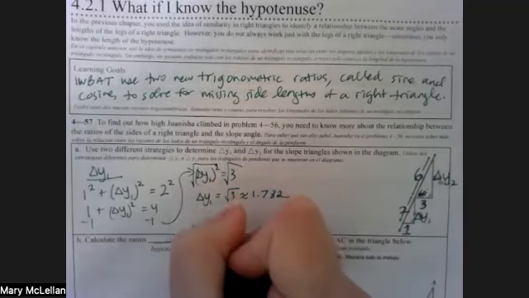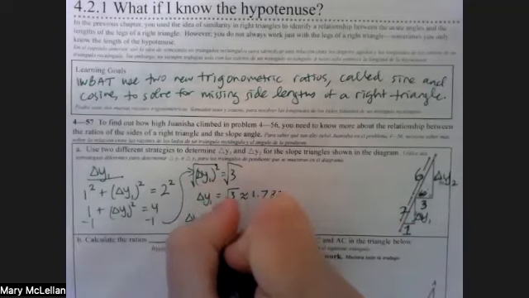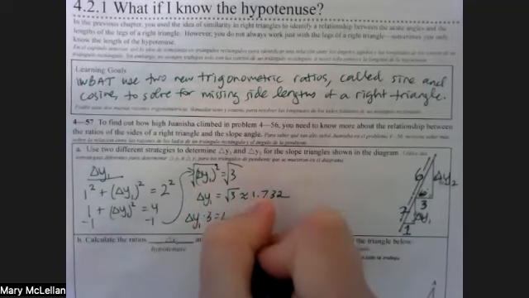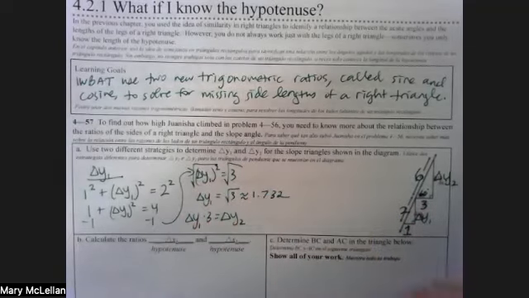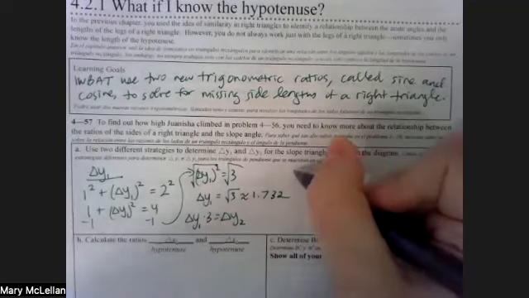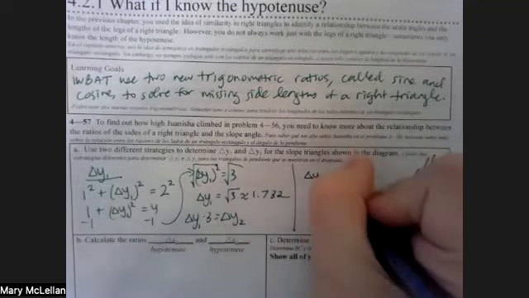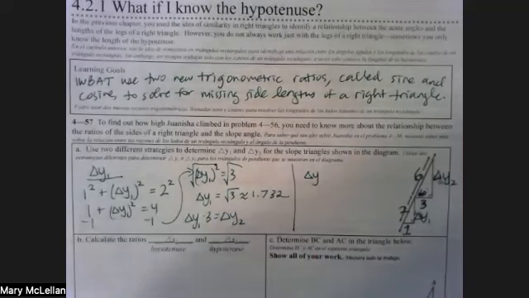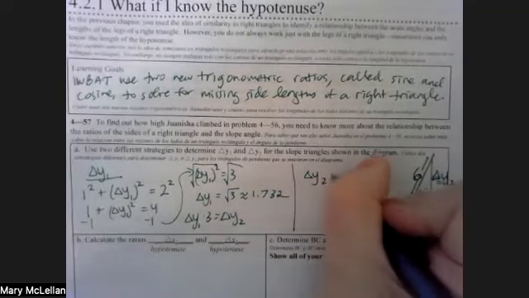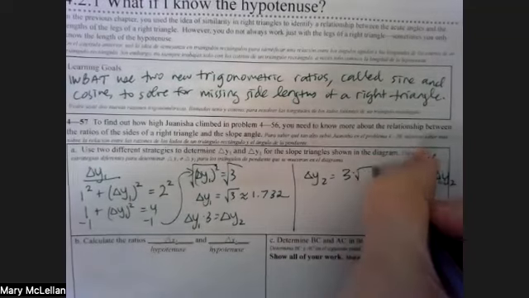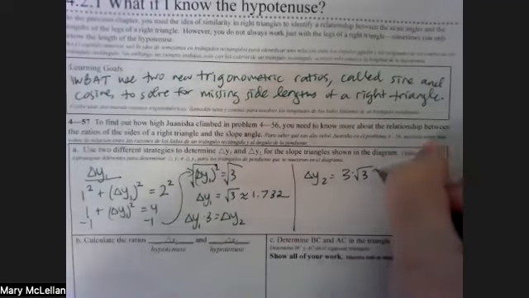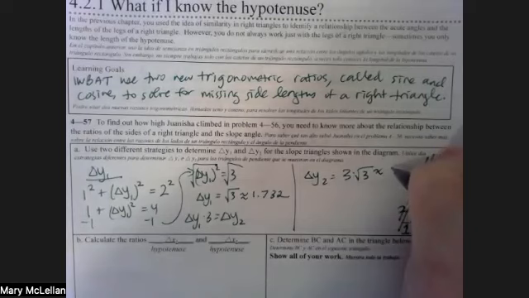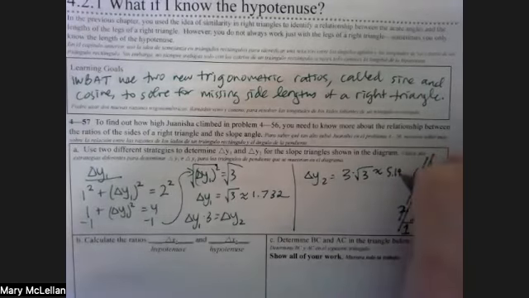So I can take change in y1 times 3 equals change in y2, meaning change in y2 equals 3 times root 3, which is about equal to 5.196.